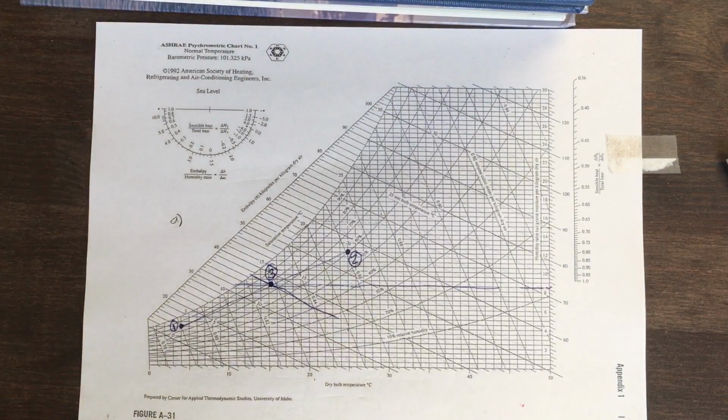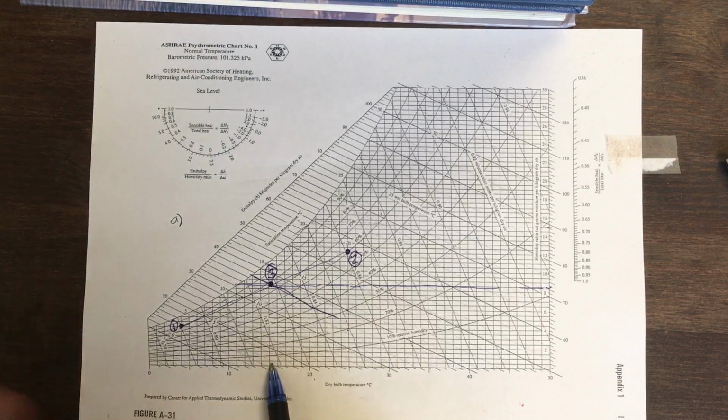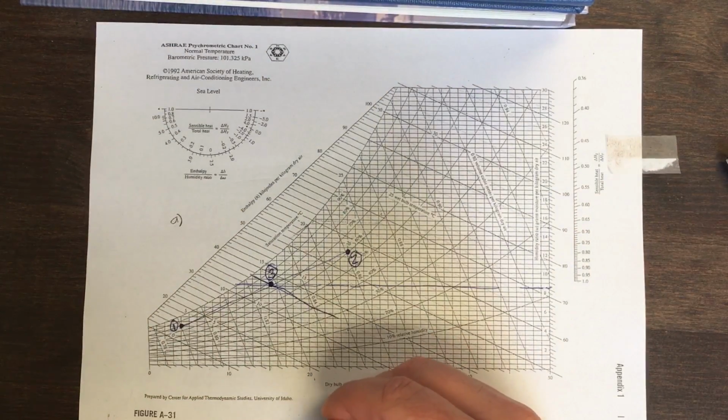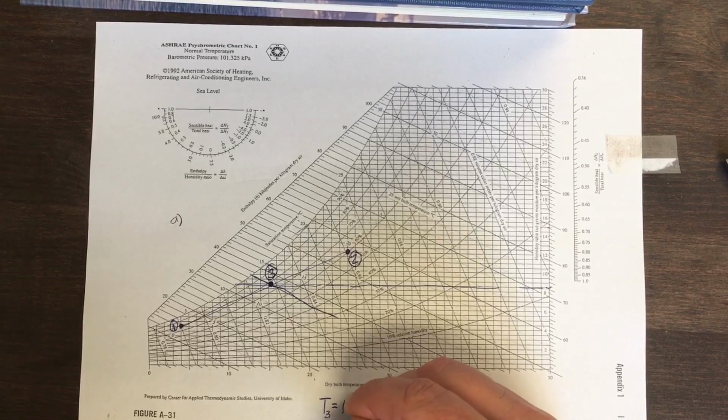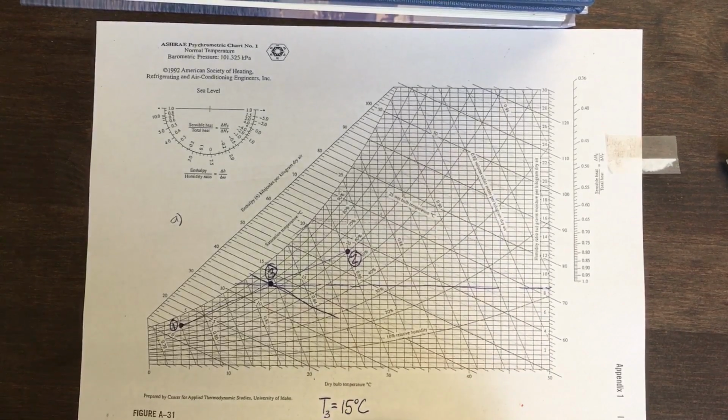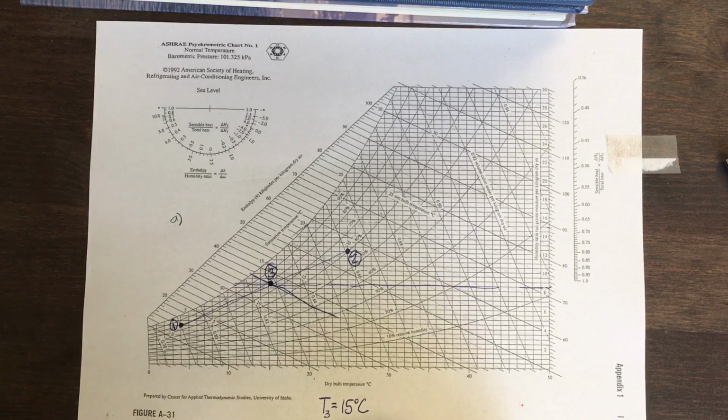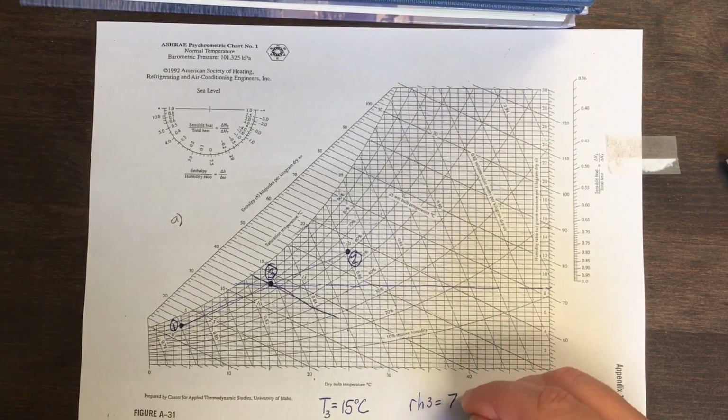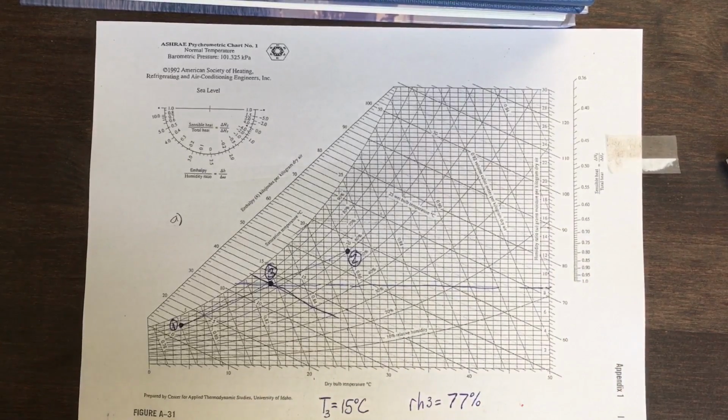Okay. We can get anything else that we want there. So we wanted, let's see, the temperature. Looks like it's just over 15. We wanted, what else did we have? The enthalpy we already got. The relative humidity at 3. Here's 80, here's 70, so call it 77%. The humidity ratio at 3 we already got. The mass flow rate 3 we got.